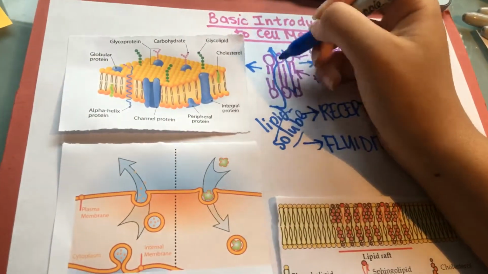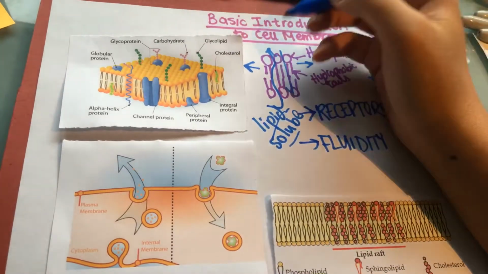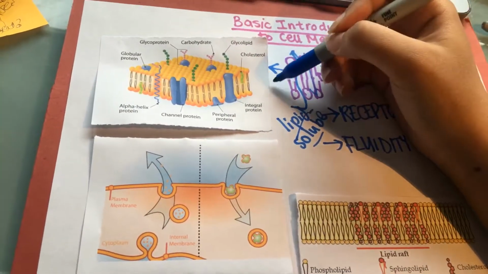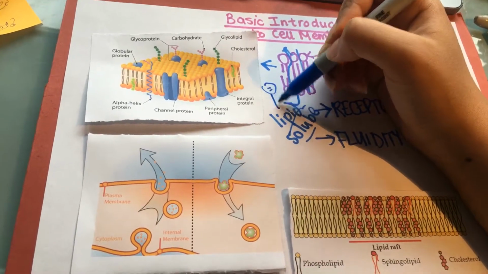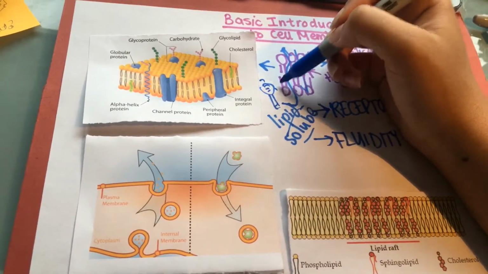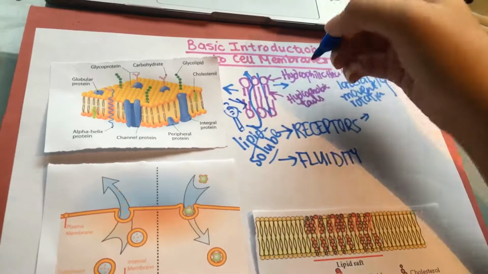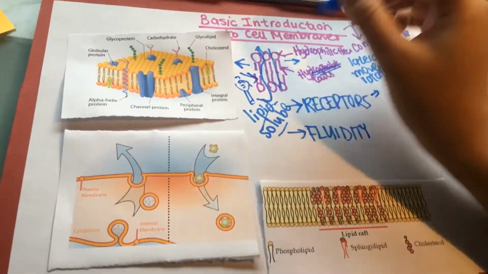By the way, to remember the hydrophilic heads and hydrophobic tails, when somebody's scared, a cat's scared, for example, it kind of hides behind its tail, or a dog, okay? And that's how you remember that something that's hydrophobic, or scared, is like that.